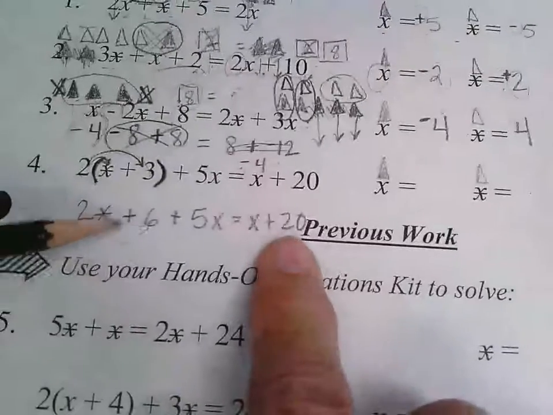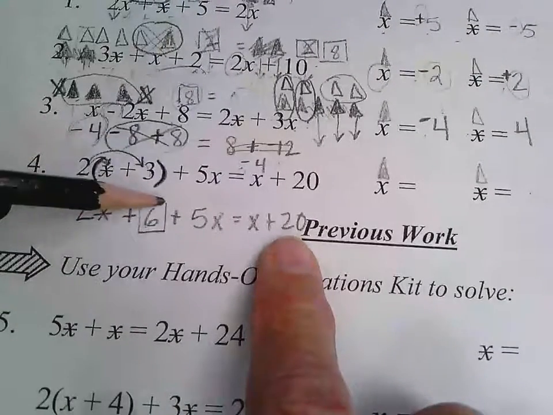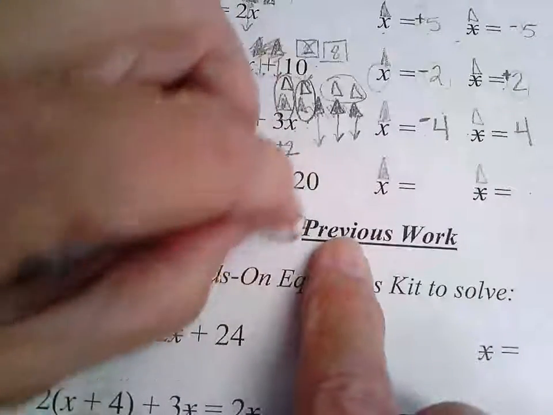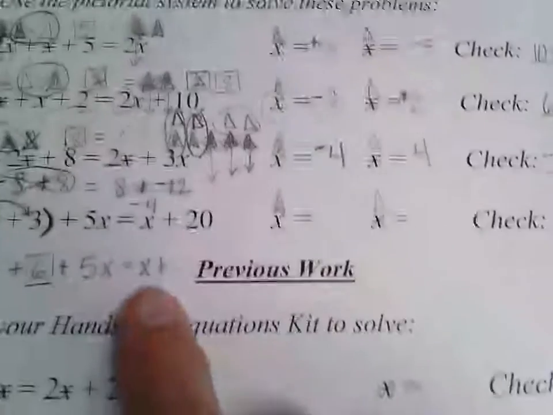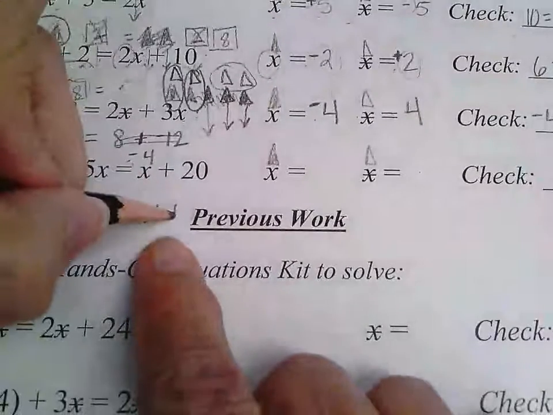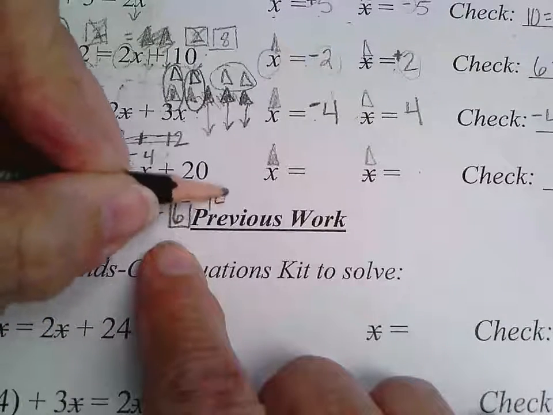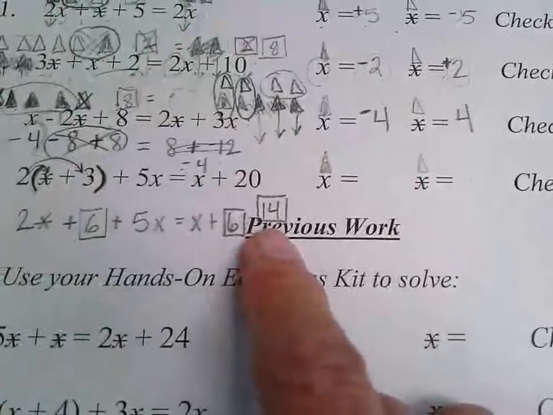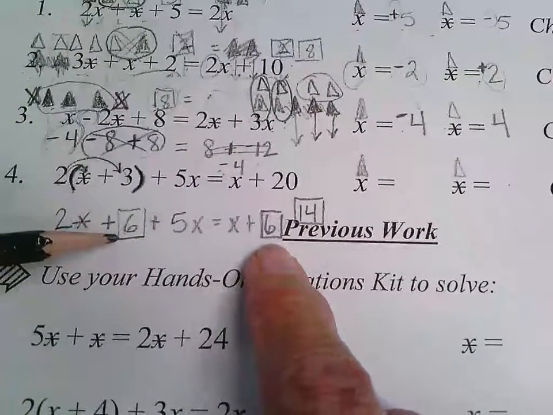Now, because they gave me a 6 block over here, this is a number block, I'm going to change this 20 into a 6 plus something. 6 plus what gives me 20? I'm going to change it into 6 plus 14. Now I know you don't have a 14 block, but you could make a 10 and a 4. But that way I've got 6's that I can pull down on both sides.